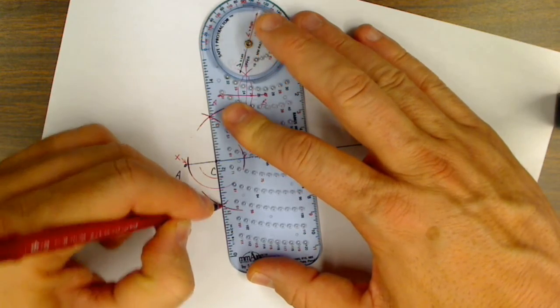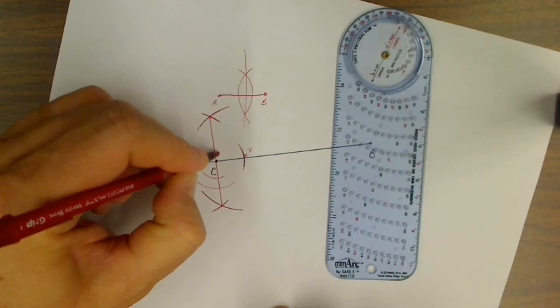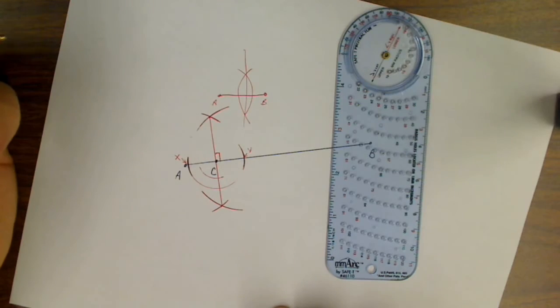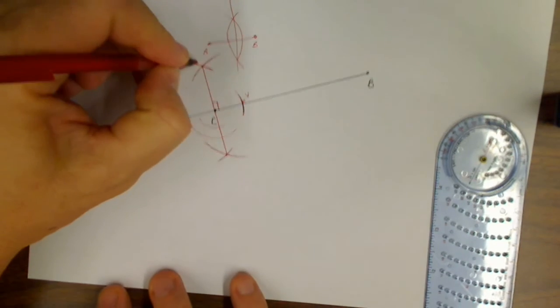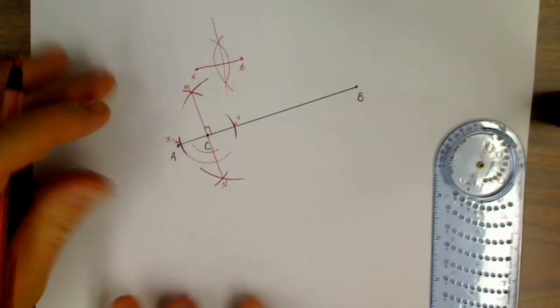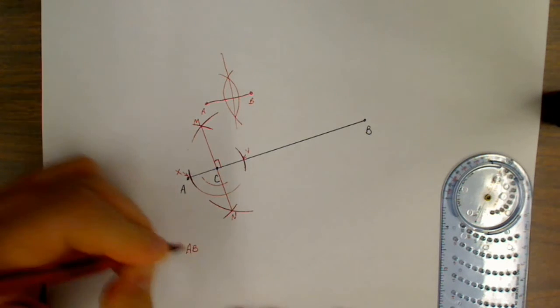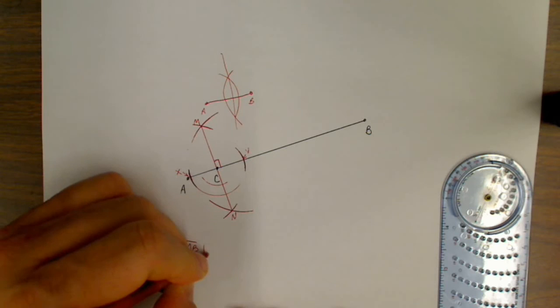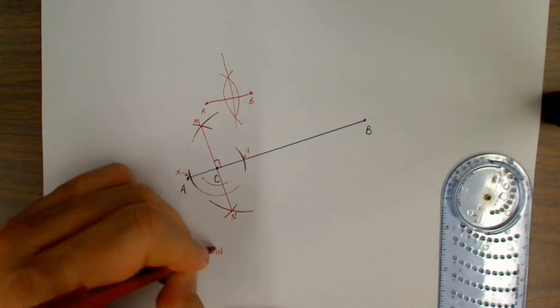And as I connect them, I go right through point C. This line is now perpendicular to segment AB. So let's just call this MN. So my statement now is AB is perpendicular to segment MN.